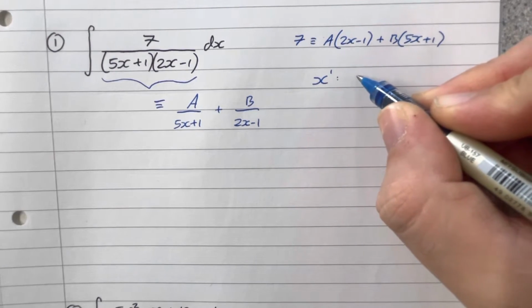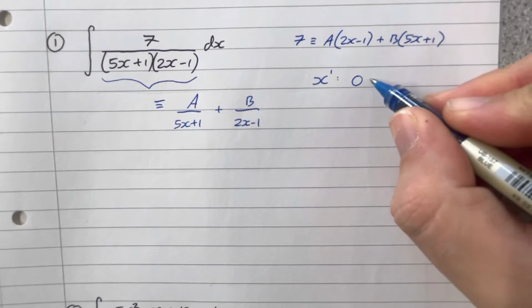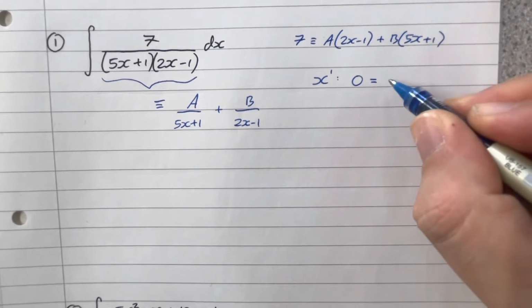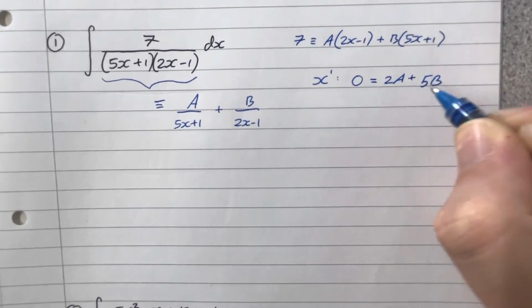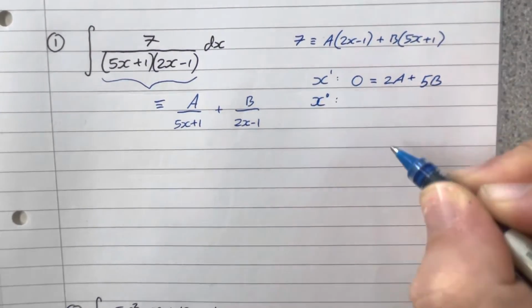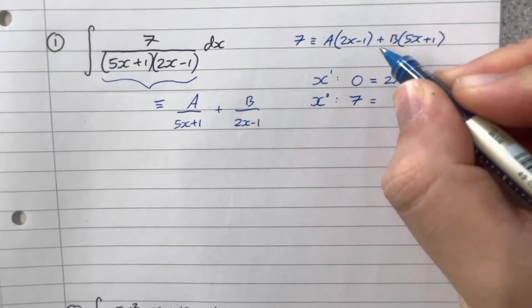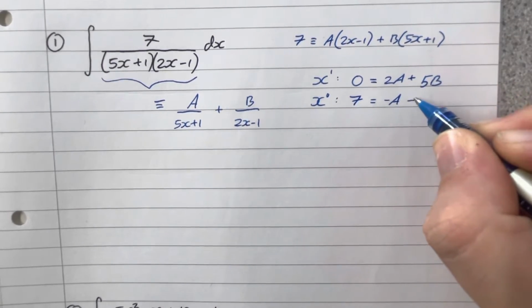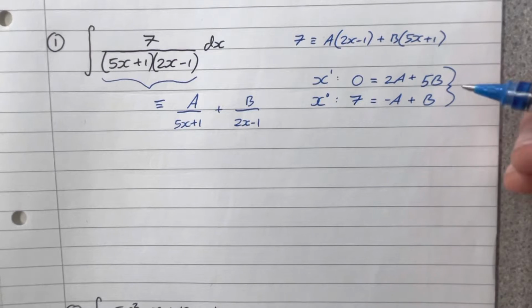So looking at the power of x to the 1, I've got 0 on the left-hand side because there's no x, and on the right-hand side I've got 2a plus 5b. And then looking at the coefficient of x to the 0, I've got 7 on the left, that's the constant terms, minus a and plus b on the right. So I can go ahead and solve these simultaneously. However method you choose doesn't matter.